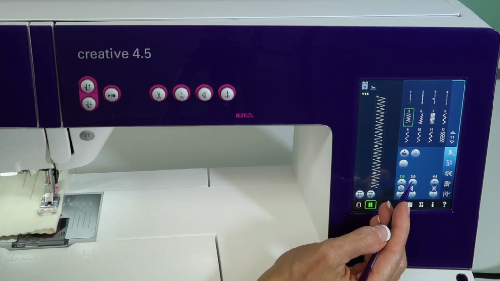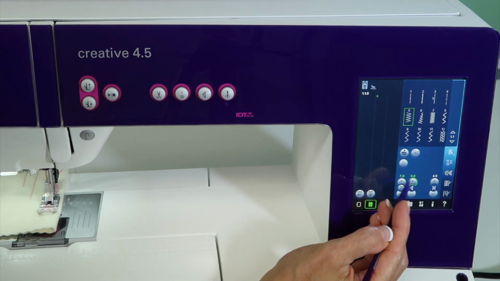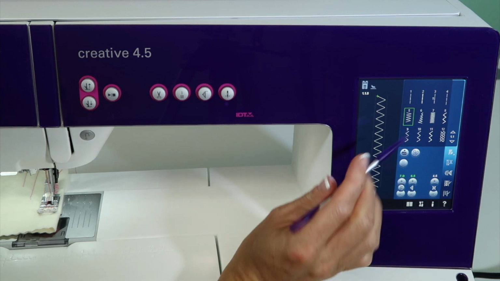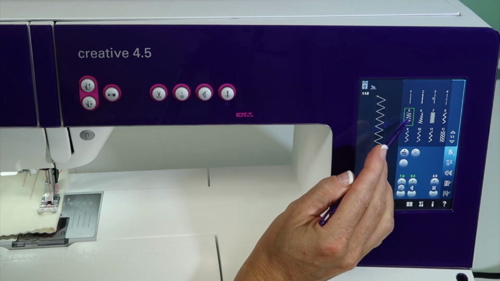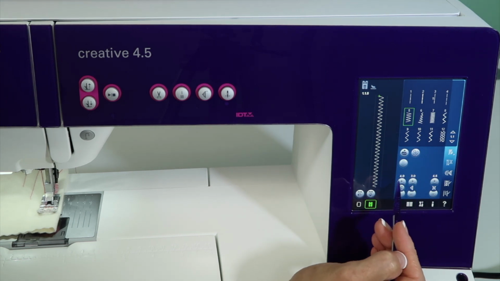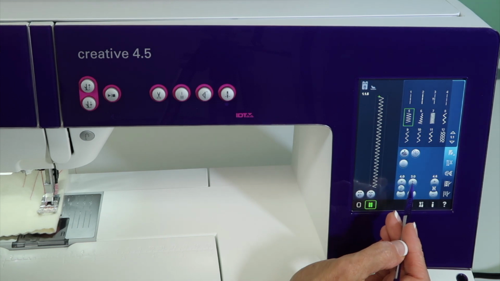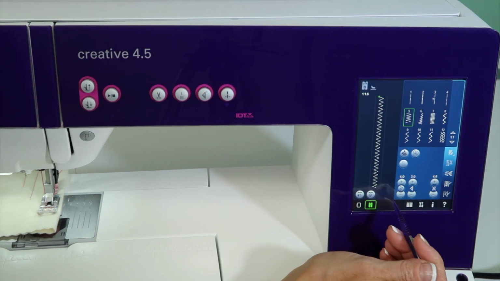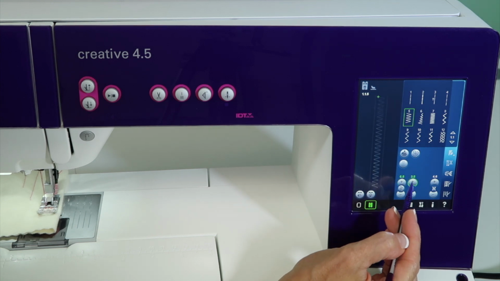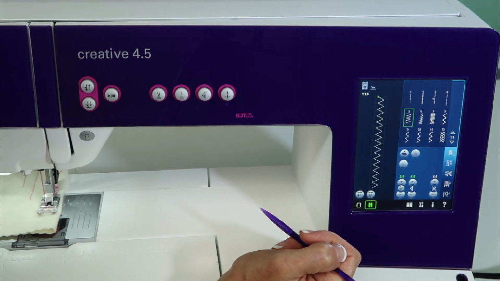Now, a quick way to clear out settings. So let's say we have all these changed up. If you want to go back to the default setting, you can just reselect the same stitch. By touching that stitch again, you'll notice your numbers of width and length go back to normal white colored, and then that way they're all cleared out. If you have changed your settings and you turn your machine off, that would also clear them out.